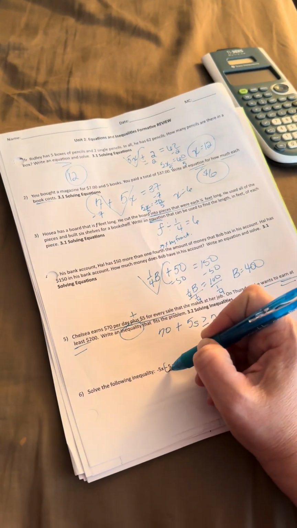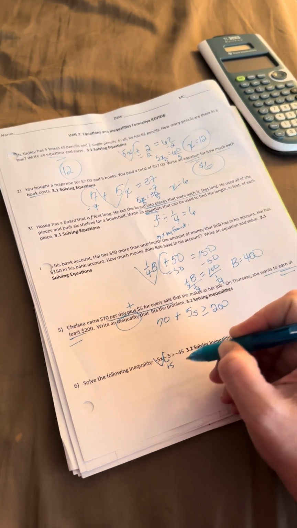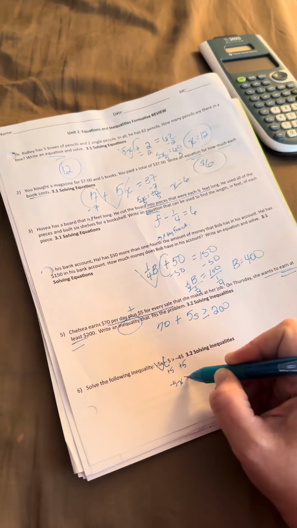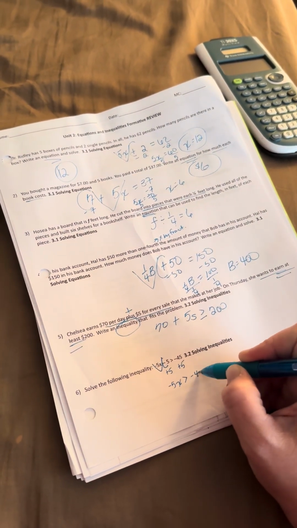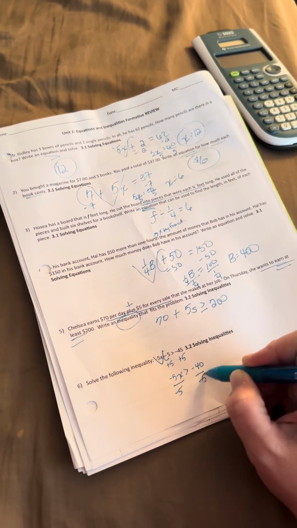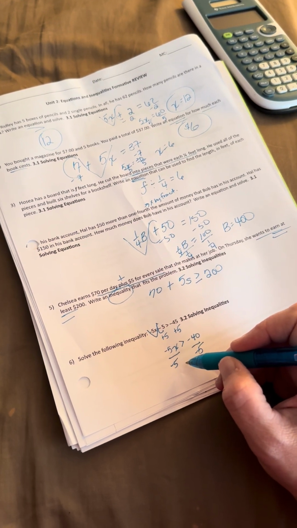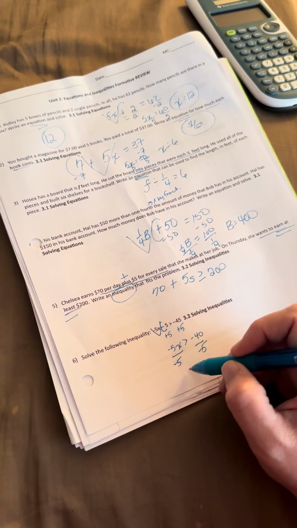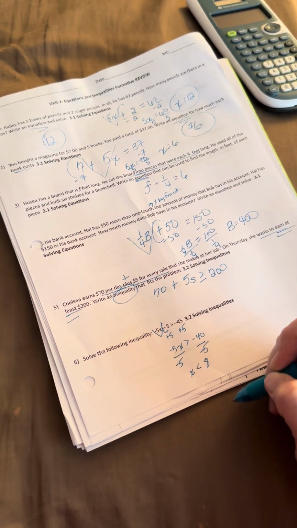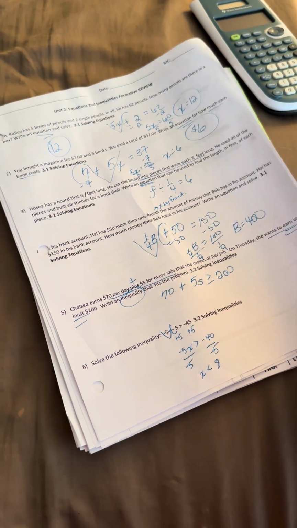Solve the following inequality. Well, this is my constant. This is my variable term. This is a -5, so I'm going to add 5. I get -5x is greater than -40. I divide by the coefficient. Now, notice our coefficient is negative. This is very important. When your coefficient is negative, you have to flip the inequality. So this becomes x is less than positive 8. Okay? X is less than 8.